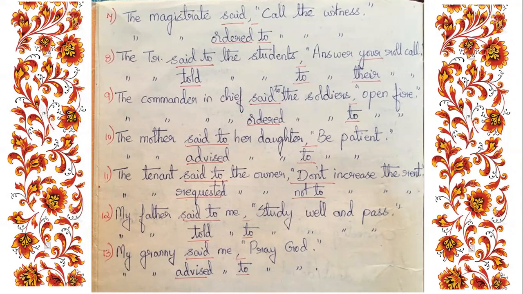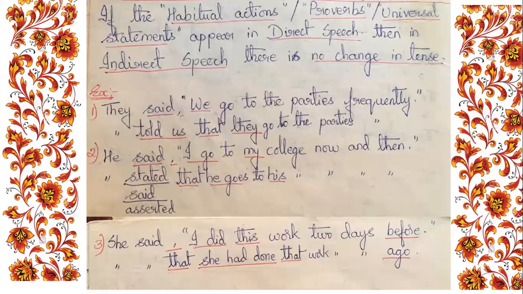We have practiced a number of examples for each and every type of sentence, children. I hope you have understood. Now, some more things you have to remember: if habitual actions or proverbs or universal statements appear in direct speech, then in indirect speech there is no change in tense.